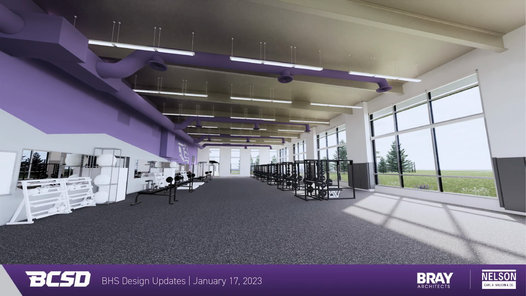An interior snapshot of the fitness center demonstrates the impression of the natural light characteristics of the space. Large, open areas with a tall ceiling are the main design elements that help shape the space.